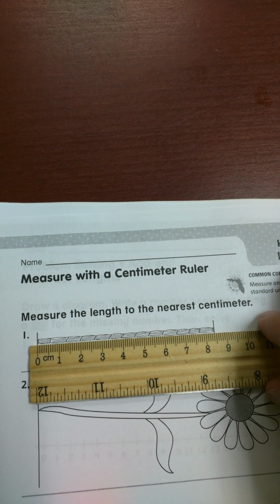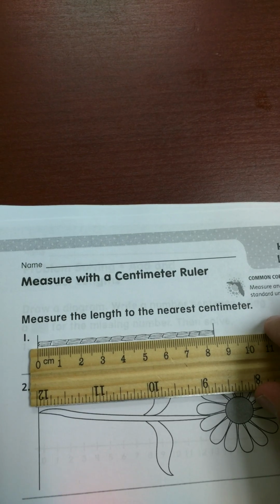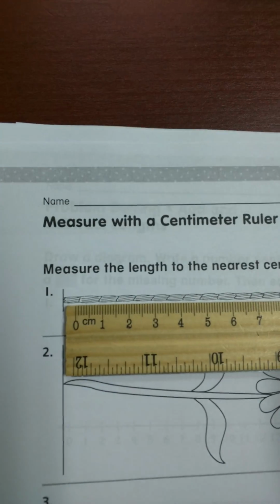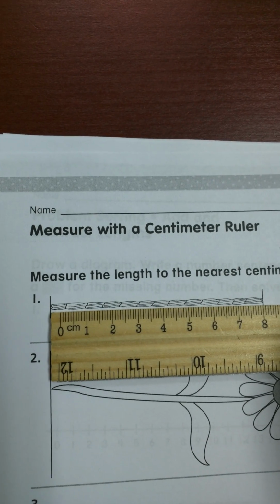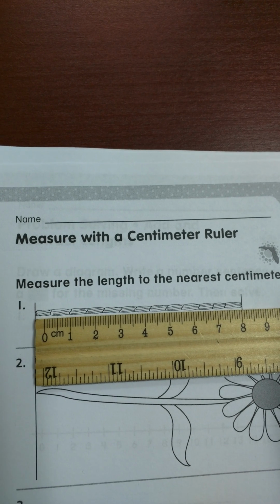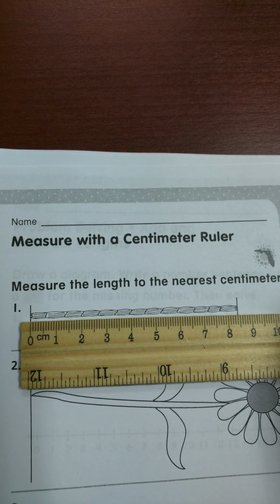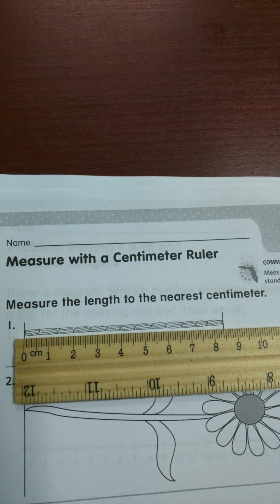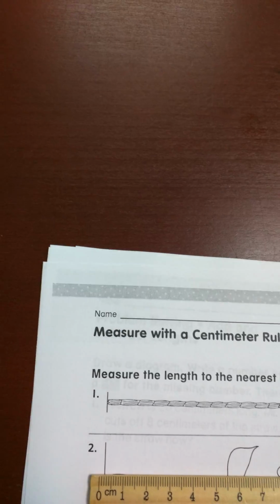But since you're using this line, that's why it's so important to be able to measure correctly. So if the student, let's say they start with the ruler over here, then yes, that looks like 8 centimeters. So make sure you start with the ruler in the right spot, and then you can measure properly. So that is 8.5, so we're going to say 9 centimeters.